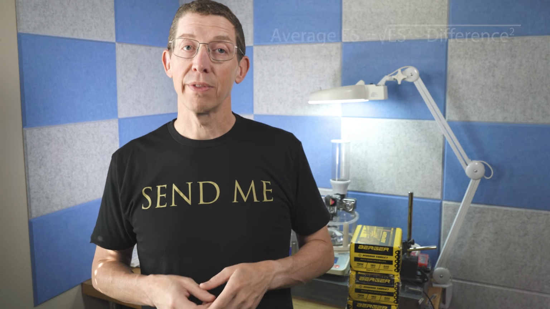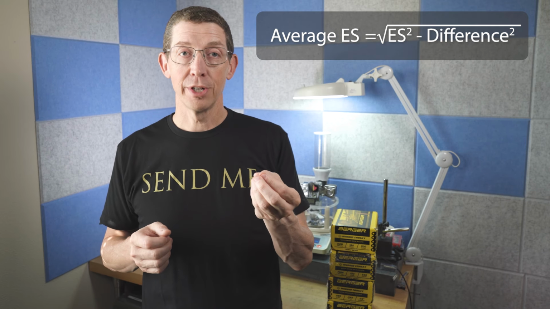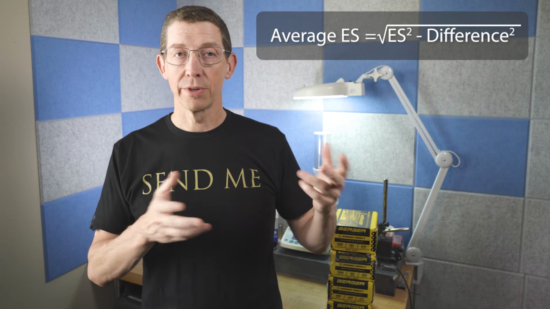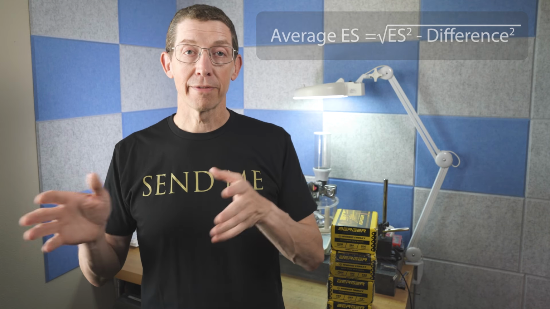Quick summary to all of this. One, you need to test the extremes of anything you're going to try to sort out and see what it does to the average velocity with those two extremes. You then take the value of those extremes, and you can calculate with this equation what the difference is in your average ES or SD. Whether you're doing SDs or ESs is up to you. From there, we can start looking at other factors.